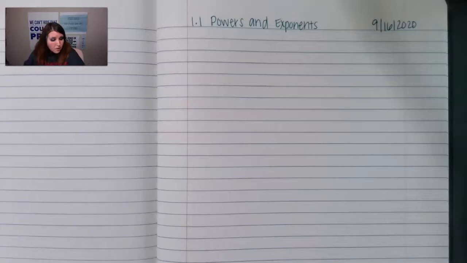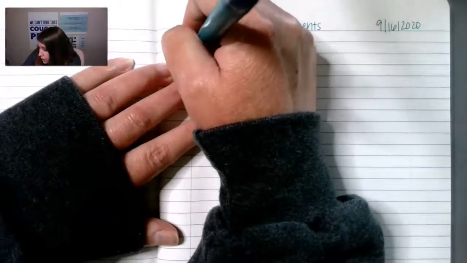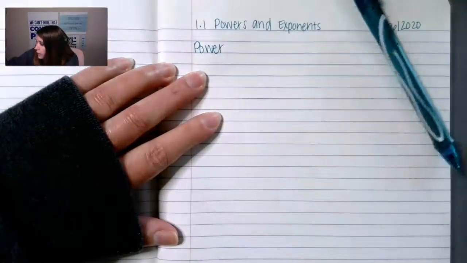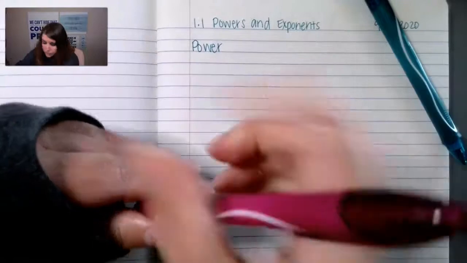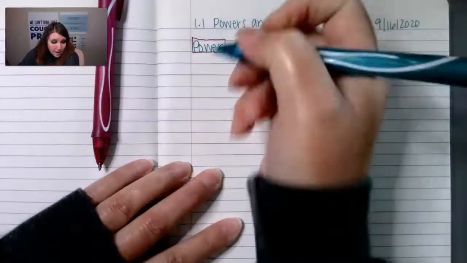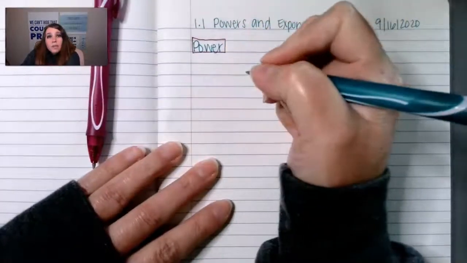Okay, so the first thing that we want to look for is the word power. We are going to start looking at some vocabulary words. So the first word is called power. I'm going to square this up for you. A power is a product of a repeated factor.